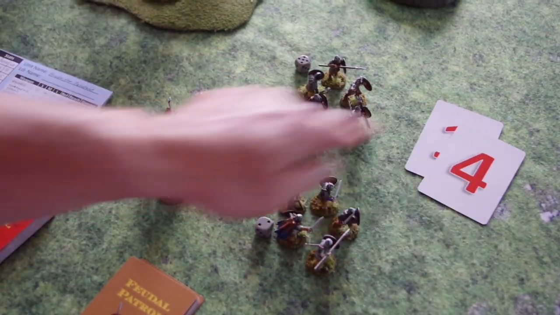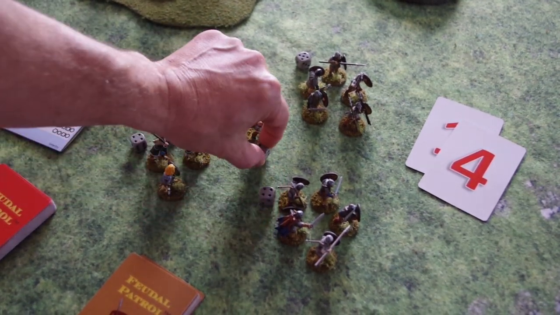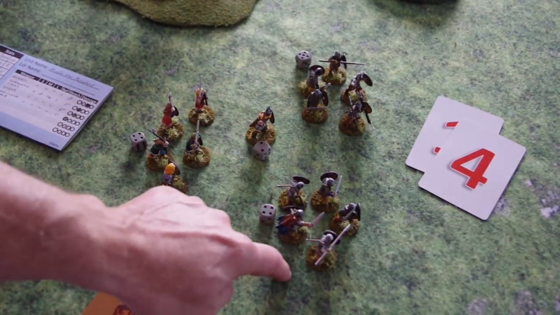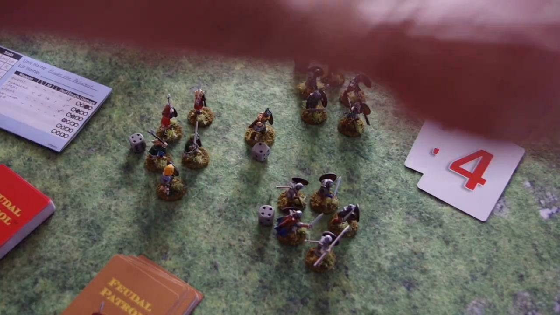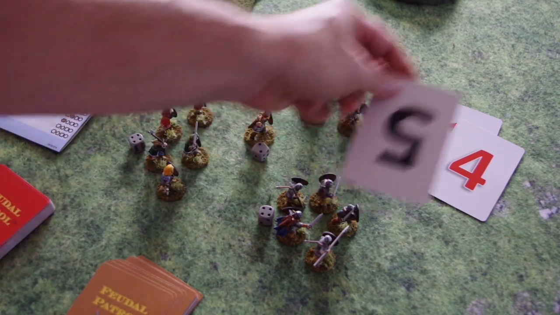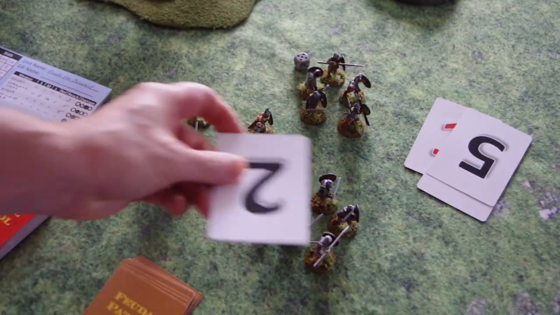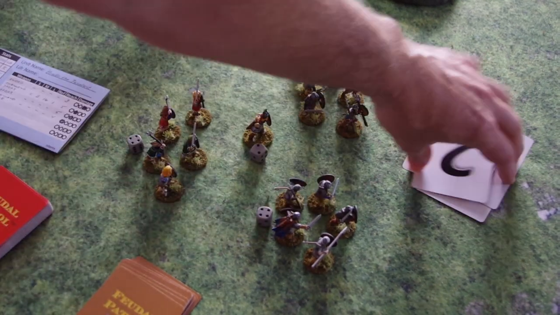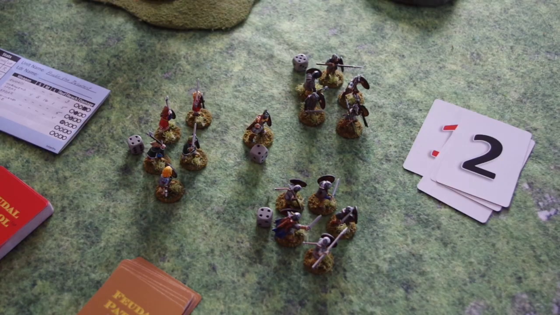The 2 hasn't come up yet in this turn, so with this warband leader, I'm going to swap dice, and now this one and this one would get to activate. When they're done activating, and all the other 4s are done activating around the table, I flip the next card. Oh, 5. So now this unit would activate, and then finally I flip the last card, and it's a 2, and so the warband leader who swapped out his die would get to go.